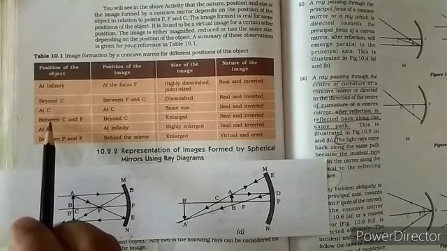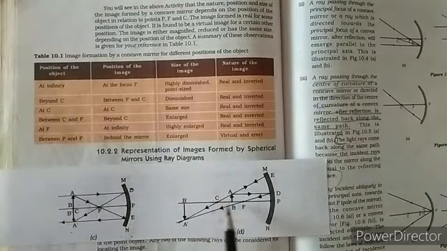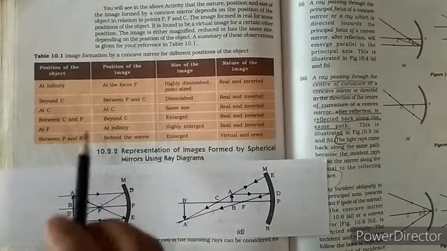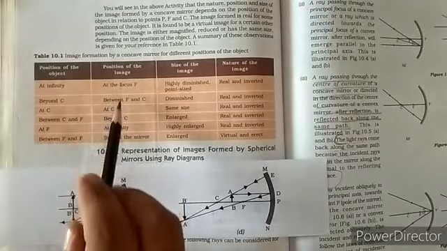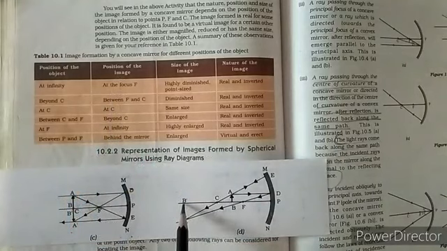The object was kept between C and F. Between C and F, this is the object AB. Where is the image formed? The image is formed beyond C. The image is formed here, B bar, A bar.